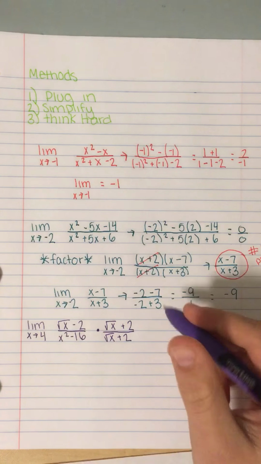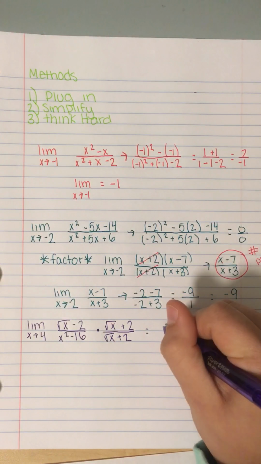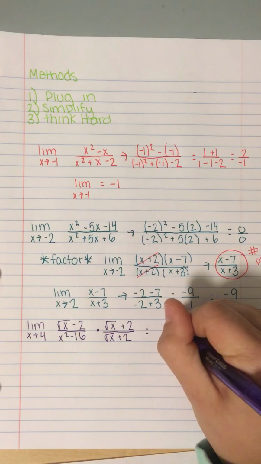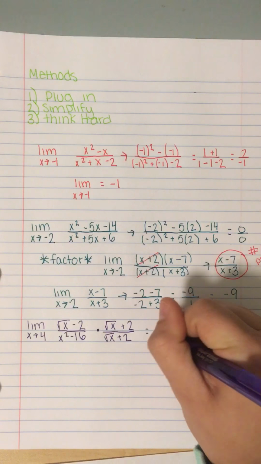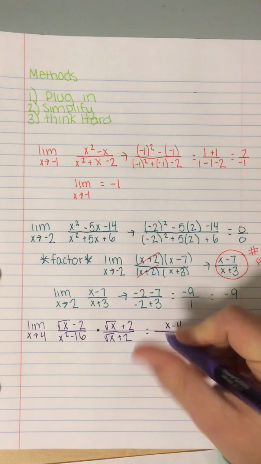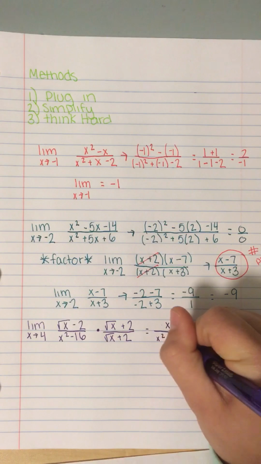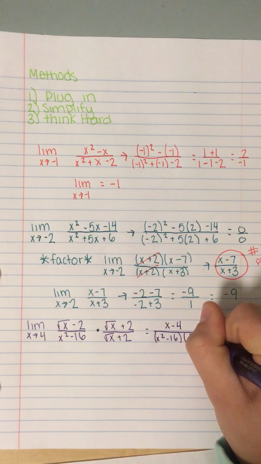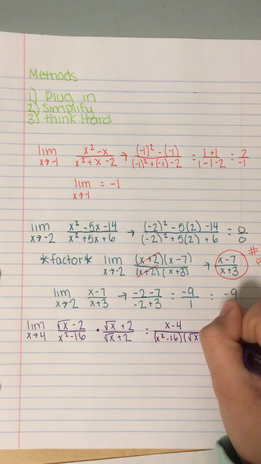So after all of the multiplication, we're going to end up with x minus 4 over x squared minus 16 multiplied by the square root of x plus 2.